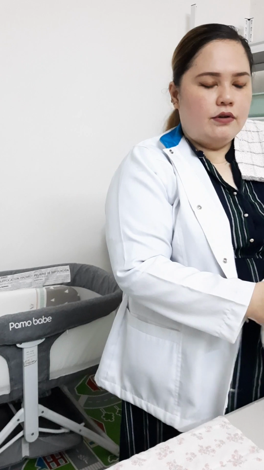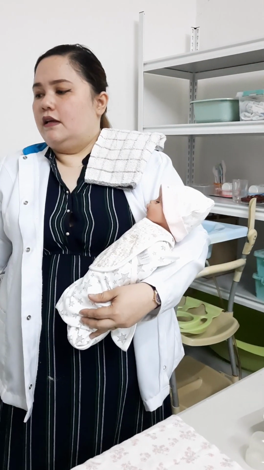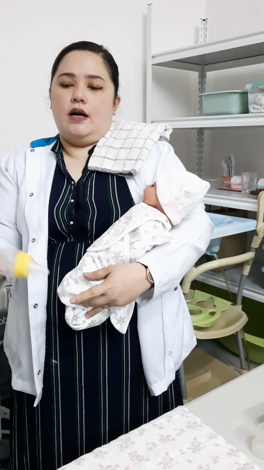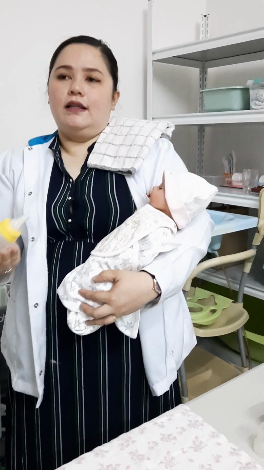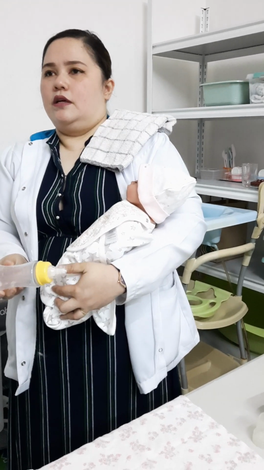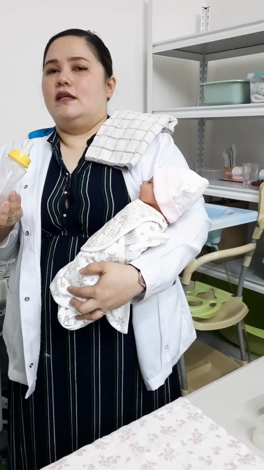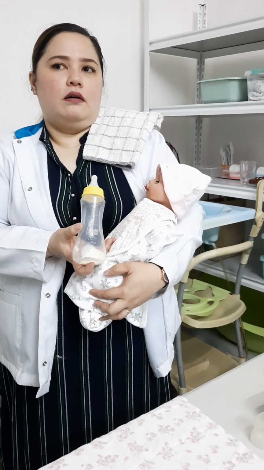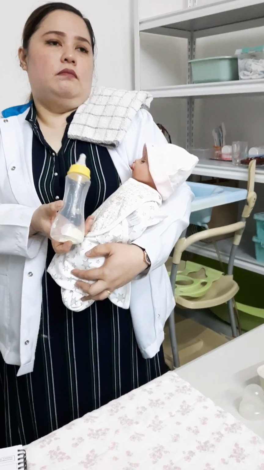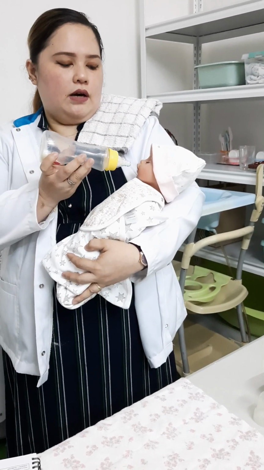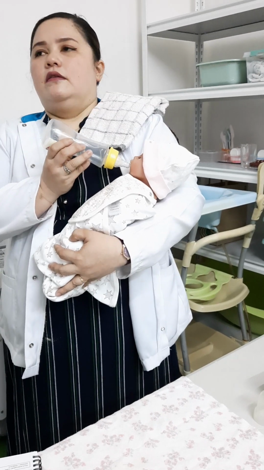Okay? Now, you are ready to feed the baby. Make sure you fill the nipple with milk first before putting it in the baby's mouth. Do not put it in the baby's mouth when there is no milk, because if they suck, they will tend to suck air. So it may cause abdominal distension, bloatedness, and abdominal pain to the baby. Okay? So now you're ready to feed.